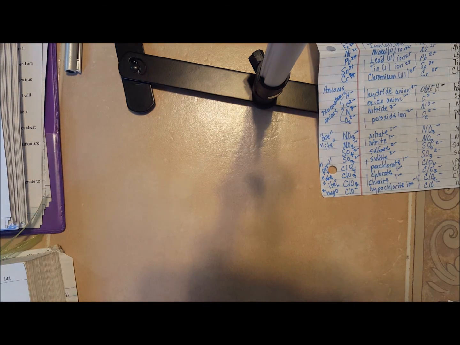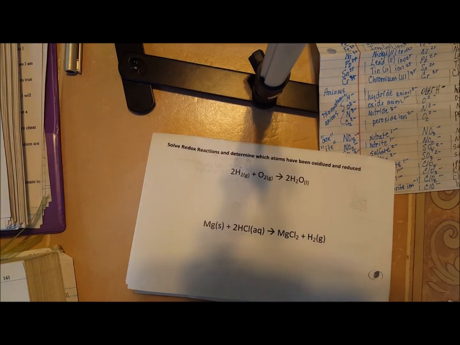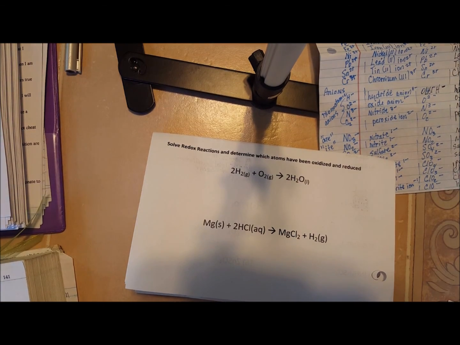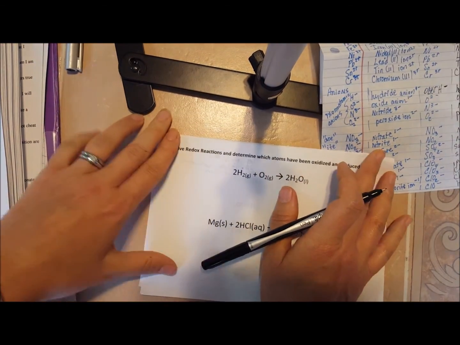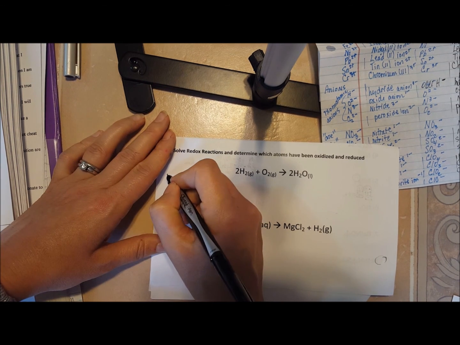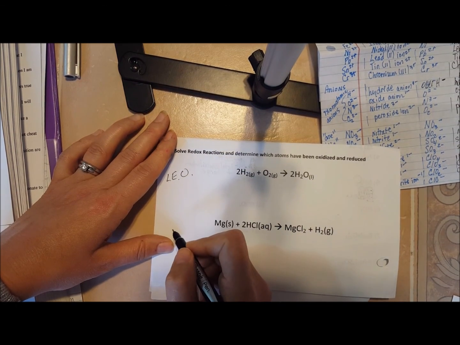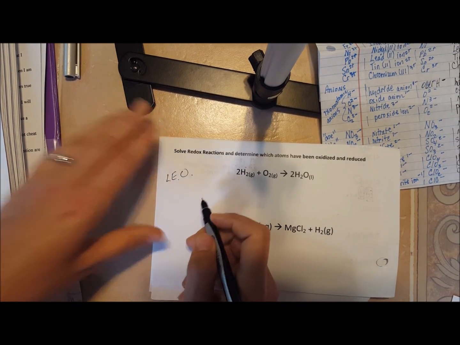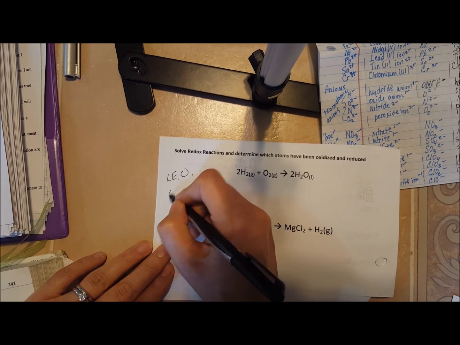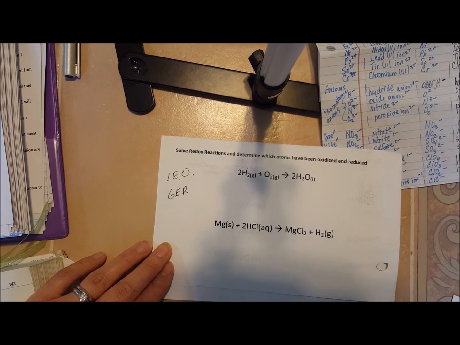All right, and then I want to do one of these real quick. We're almost done. We're going to solve redox reactions and determine which atoms have oxidized and which ones have reduced. So remember, oxidation is loss of electrons, Leo the lion. Loss of electrons is oxidation, and gain of electrons, he says, gain of electrons is reduction.